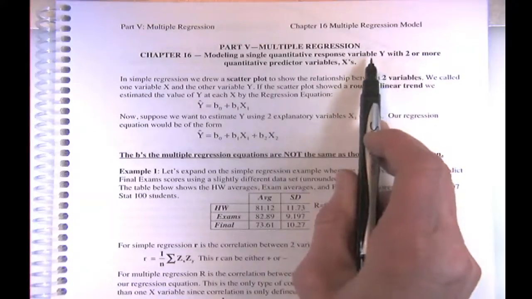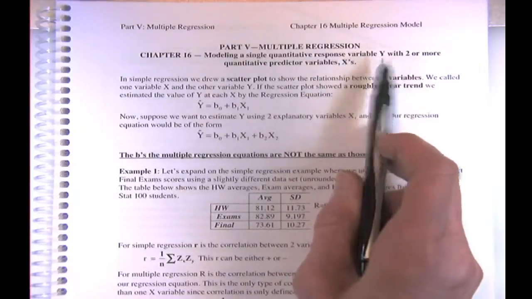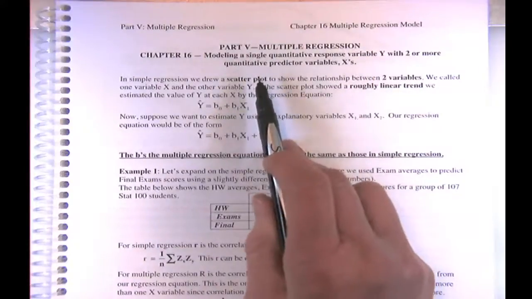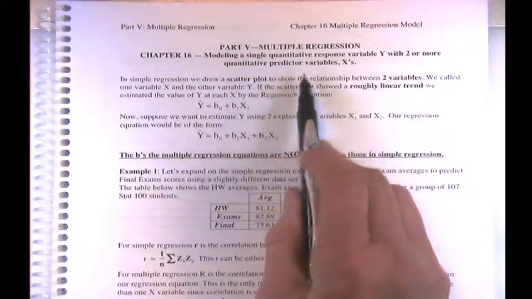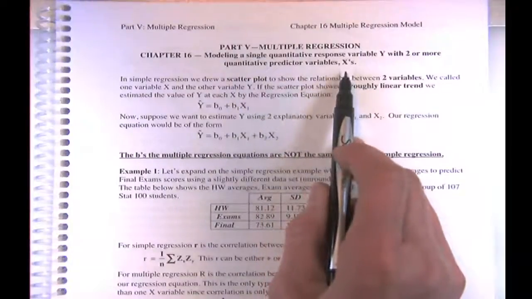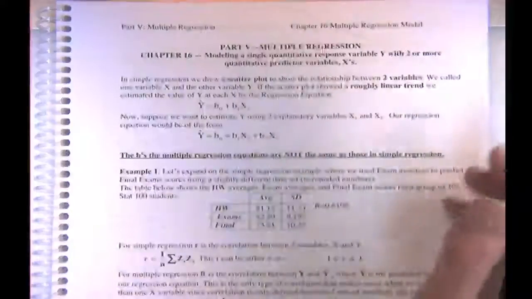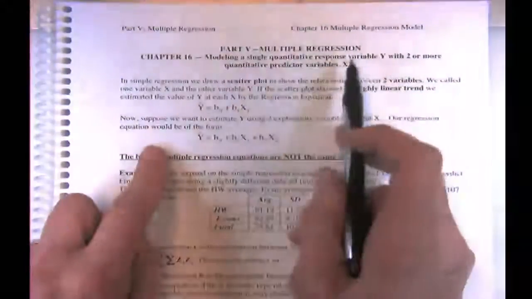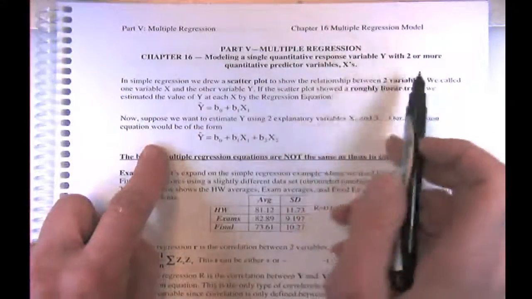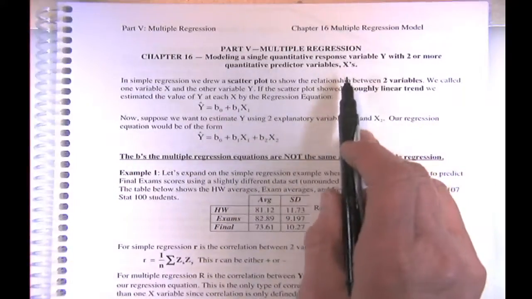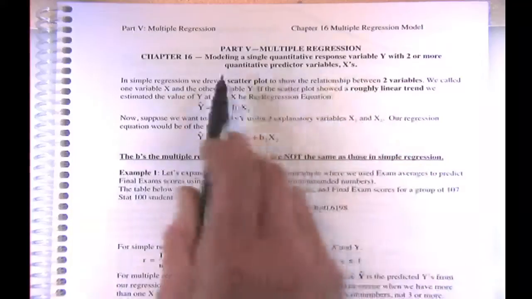But now, instead of having a quantitative x and a binary y, like we're going to have two quantitative x's. So, just to repeat, I see some people coming in. We're starting multiple regression today with two quantitative x's, two or more quantitative predictor variables, predicting a quantitative y.